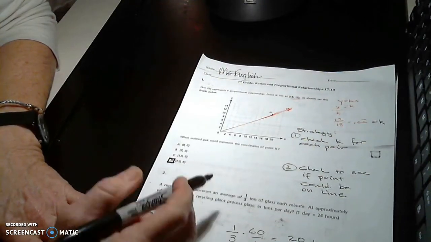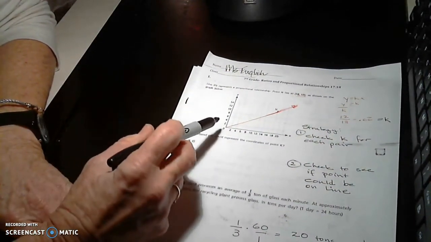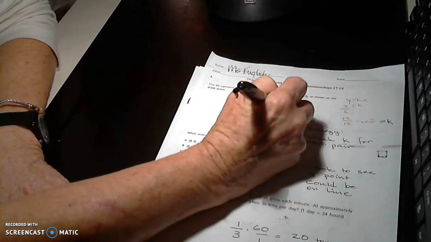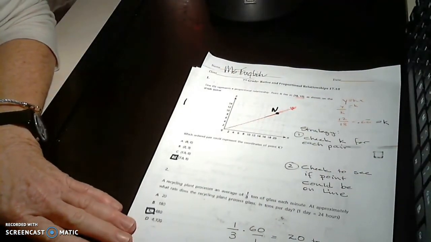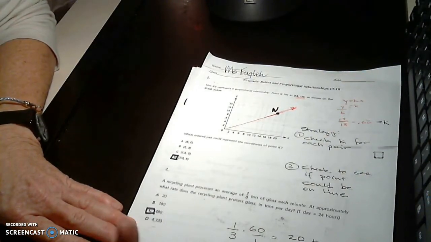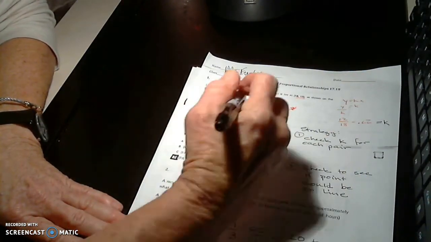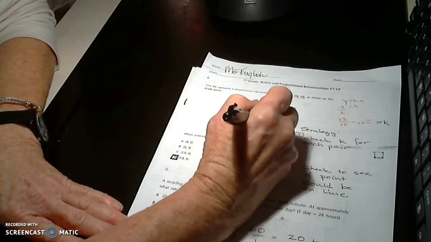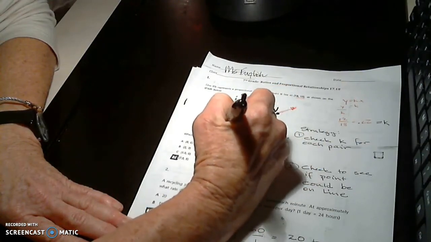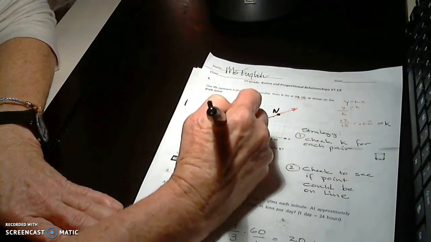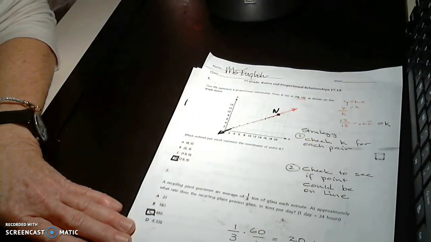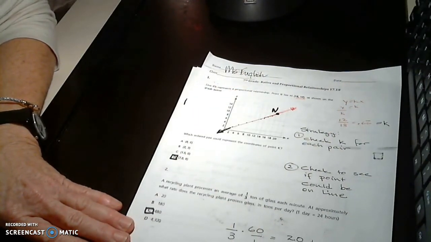Question number 1, it draws a graph and it just has this point N floating out here in space. The question says line KN represents our proportional relationship. Now we don't know where K is, but we know that K could be any place along this line. And again, we know it's proportional. It would have to go through the 0. So really what it's asking is what point could possibly be on that line.